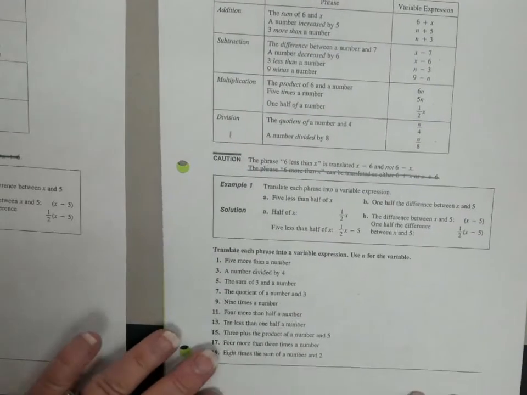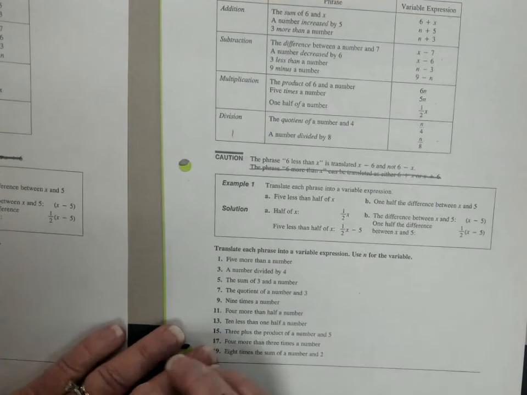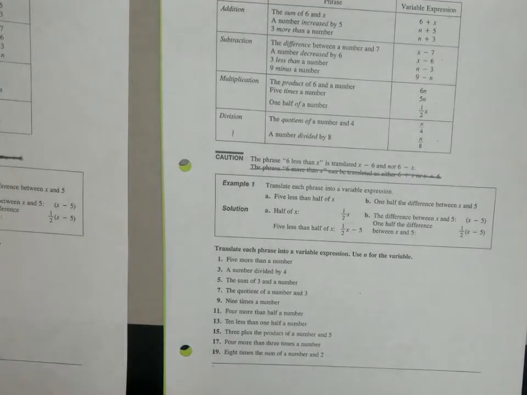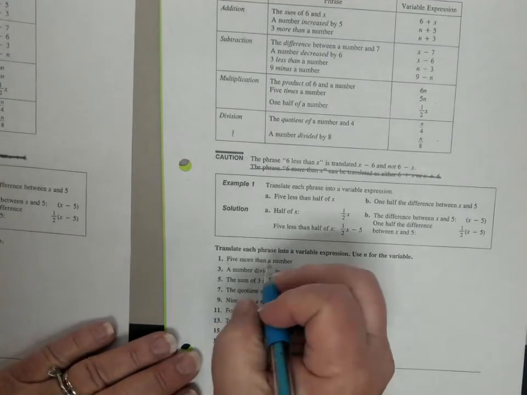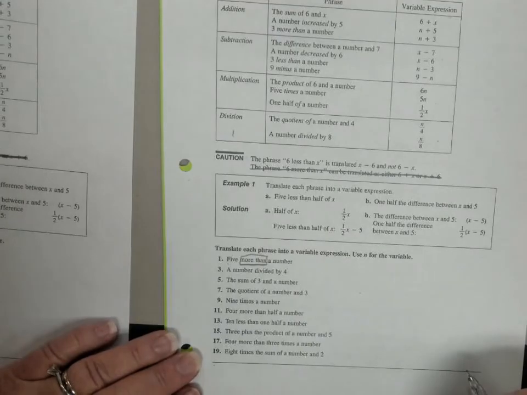So let's go through these and translate each phrase into a variable expression. Use n for the variable. So they don't want us to use x, they want us to use n. All right, we can do that. 5, ooh, more than a number.